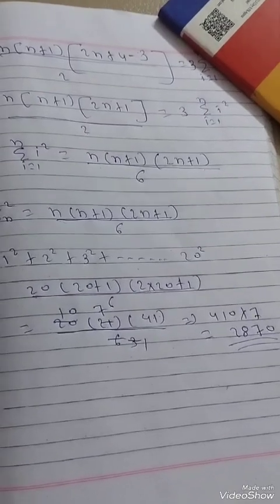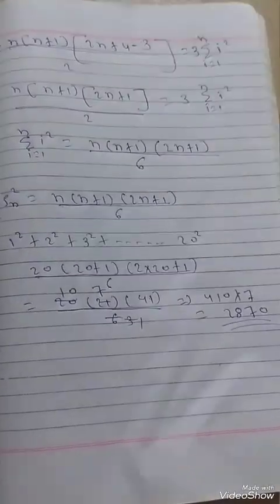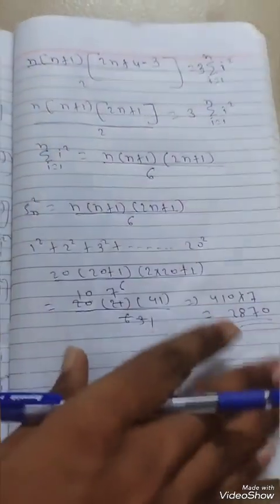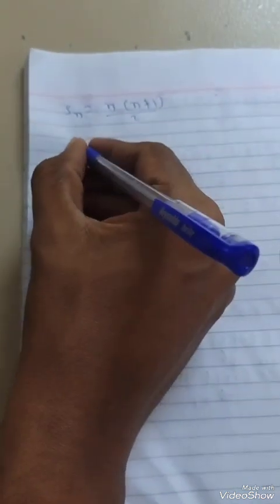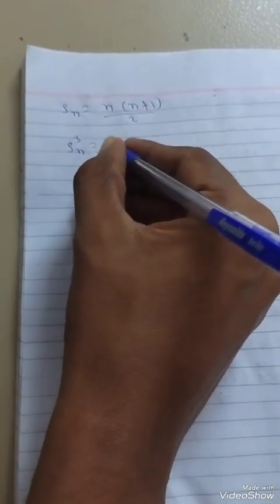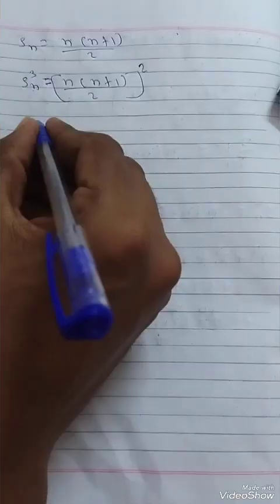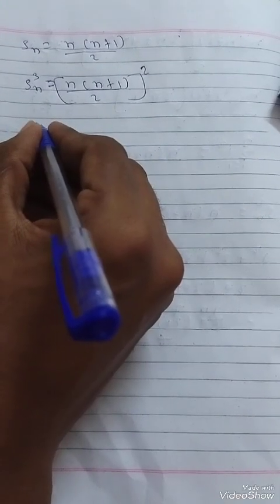Now let's move forward to the sum of the cubes of the n natural numbers. Actually, we don't need to derive the cube formula. We know the sum of the n natural numbers formula, so there is a small modification. As we know, the sum of the n natural numbers is n into n plus 1 divided by 2, and for the cubes there is not much difference, just modify it by squaring this. Now I am going to verify by solving two examples.